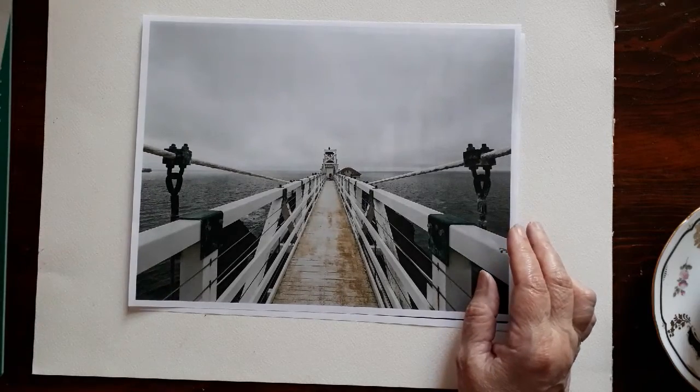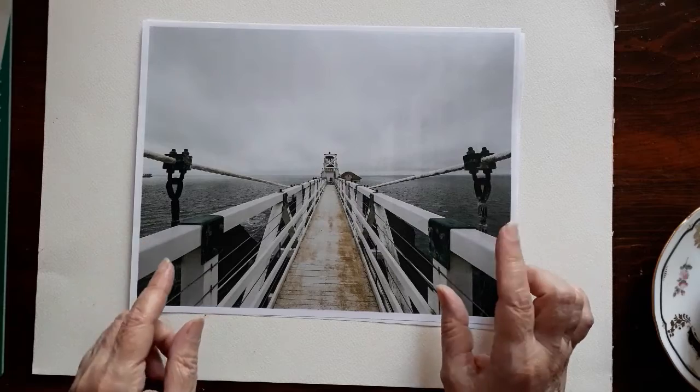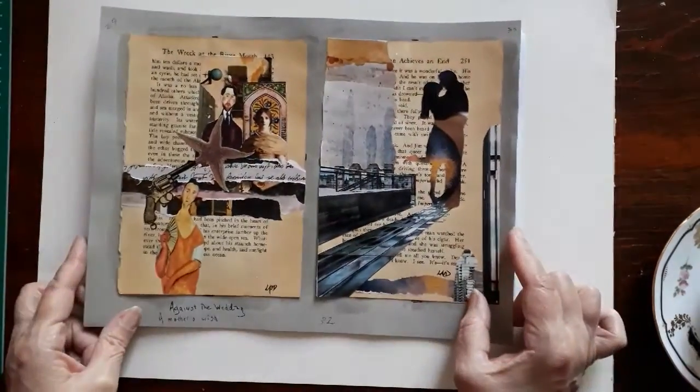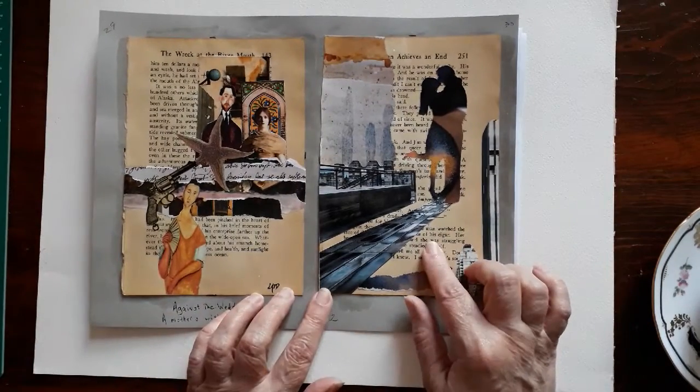So having a vanishing point, or having pictures that show a vanishing point, and putting them in your collage really gives you more options and more interest in a collage.